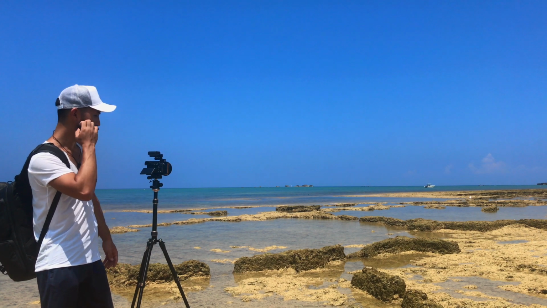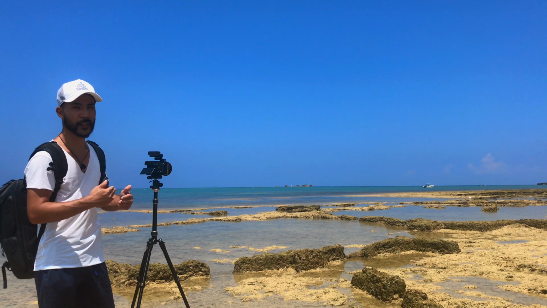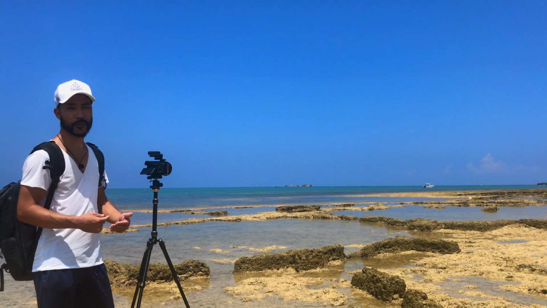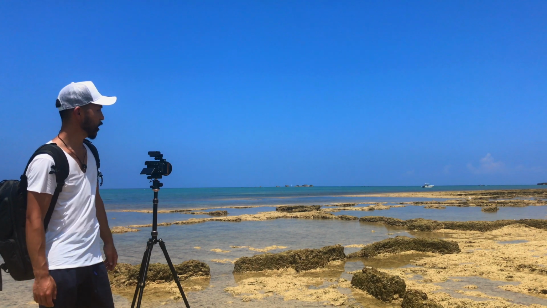Again, just make sure you have that f-stop higher than 8 so you don't get that kind of depth of field going on for your landscape photography. You want everything in focus. So I think we achieved that today.